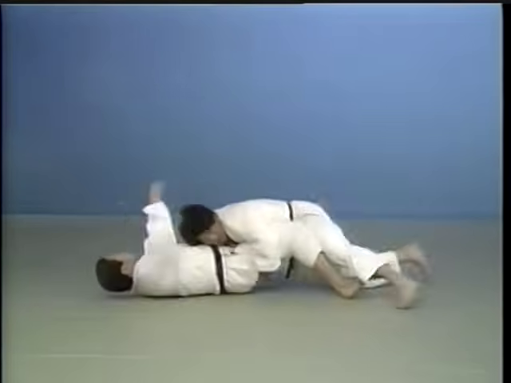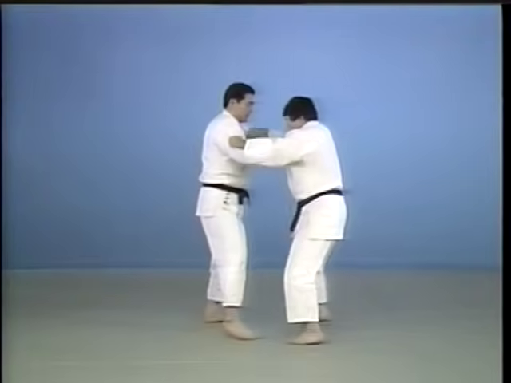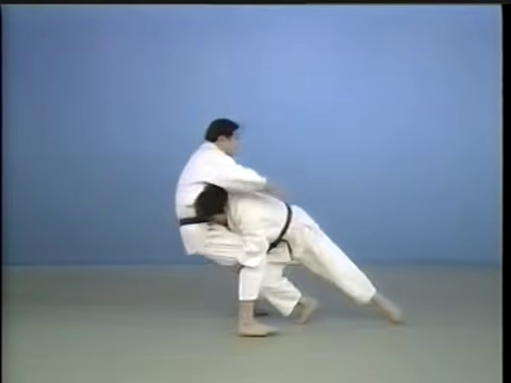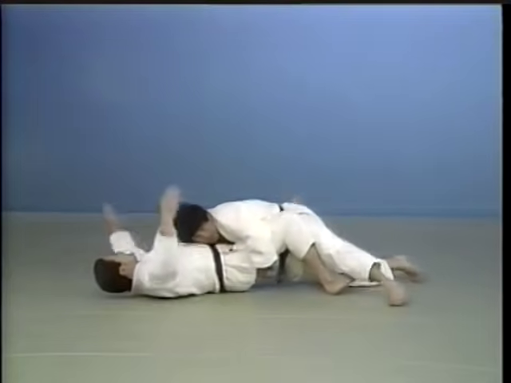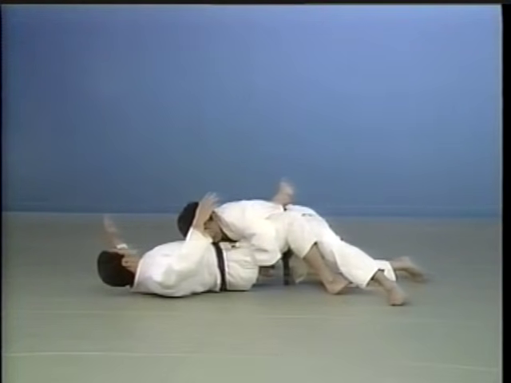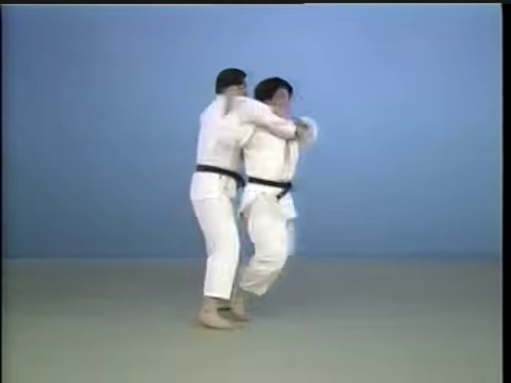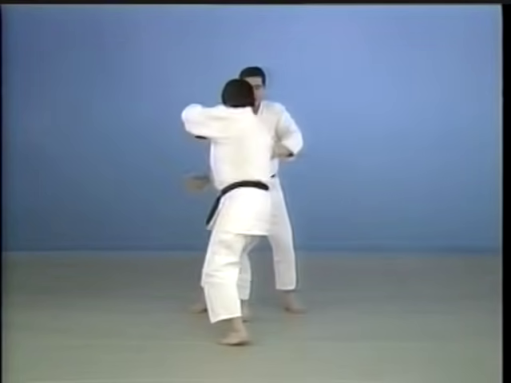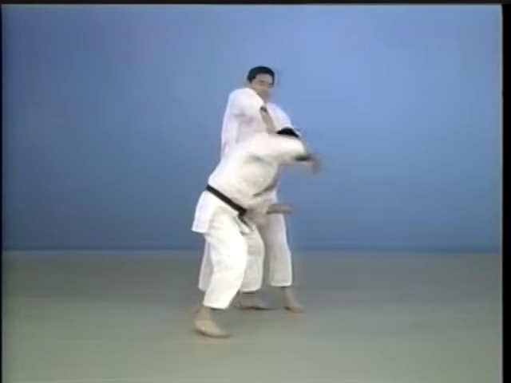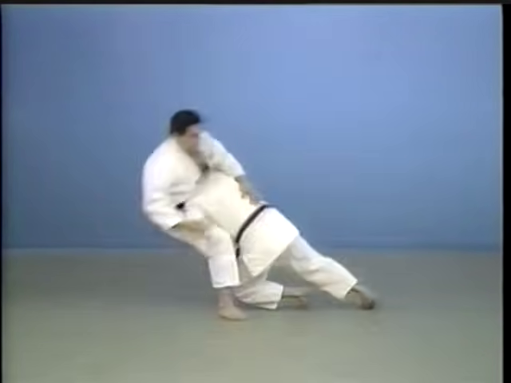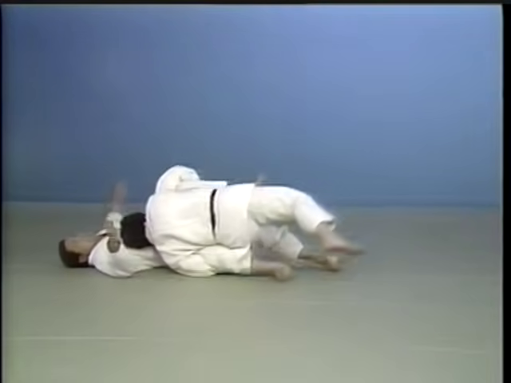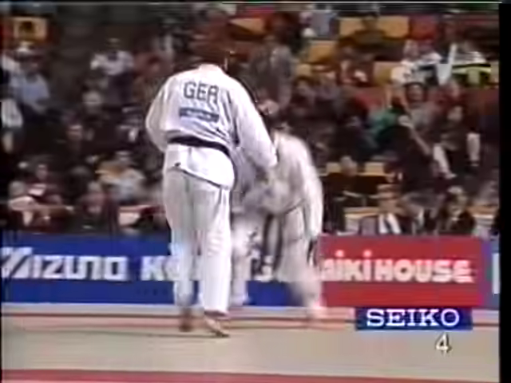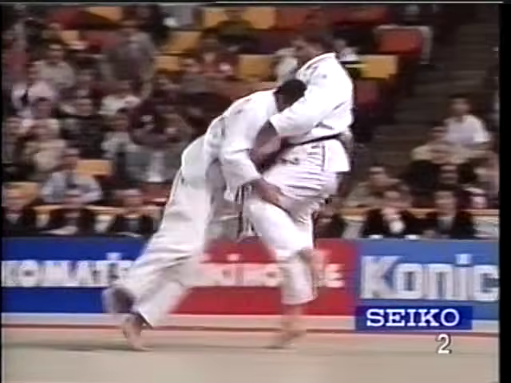In this case, seoi nage turns into a morotegari. When you attempt seoi nage, your opponent will react by bending backwards. Morotegari is then performed without a pause. In following on from a seoi nage, you sometimes make one complete turn, as you can see here. This is a morotegari.